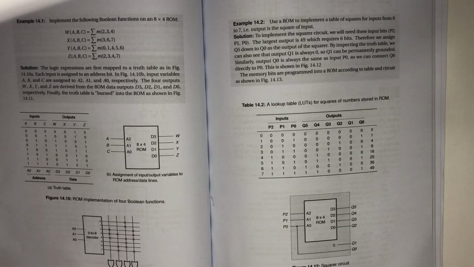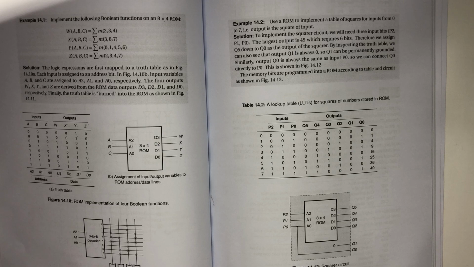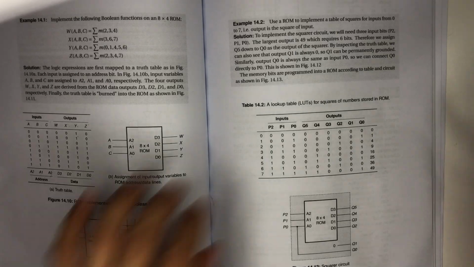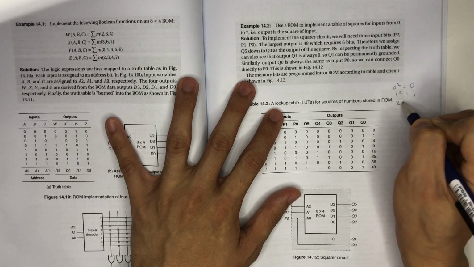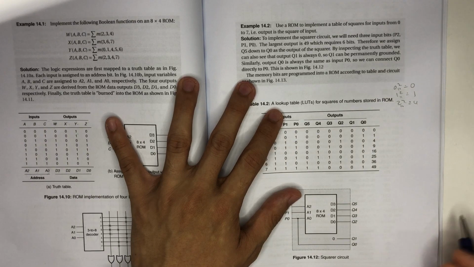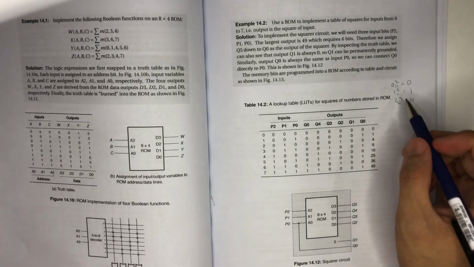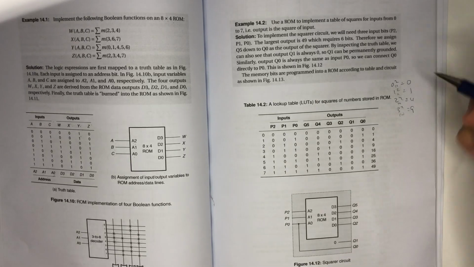Okay, example: use a ROM to implement a table of squares. Now, a table of squares, what do you understand by square? For example, 0 squared is what? 0. 1 squared is 1, 2 squared is 4. Of course this is base 10, just for me to make you understand it simply. 3 to the power of 2 is actually 9, and so on.